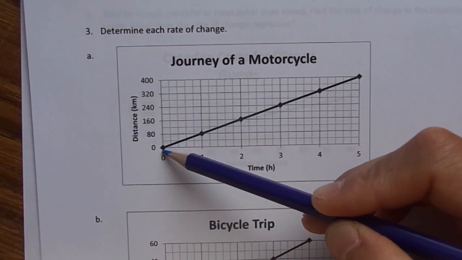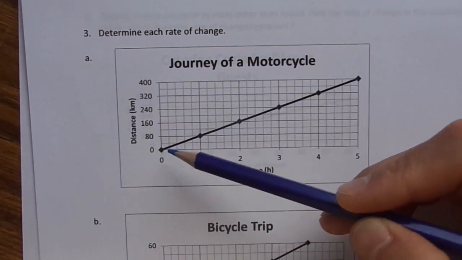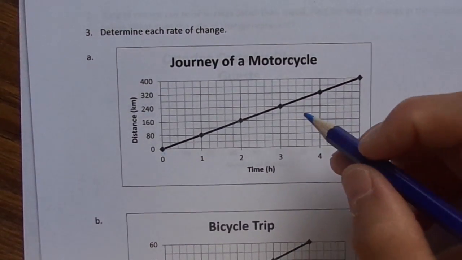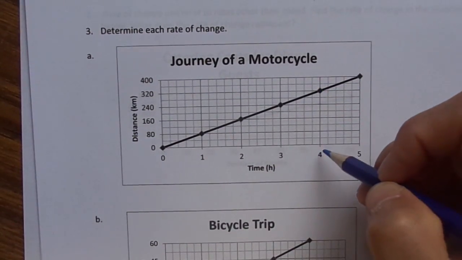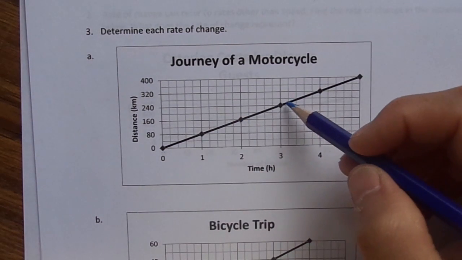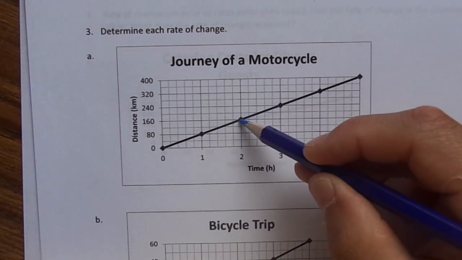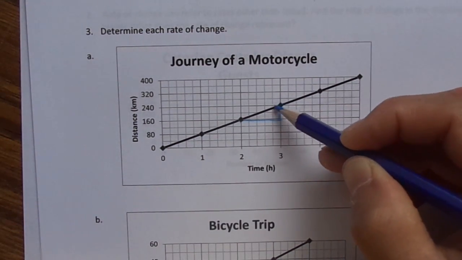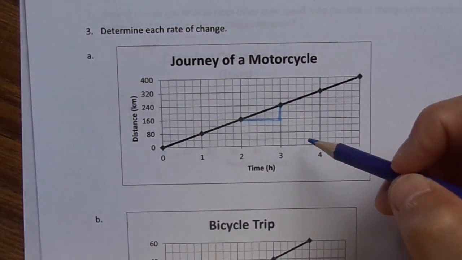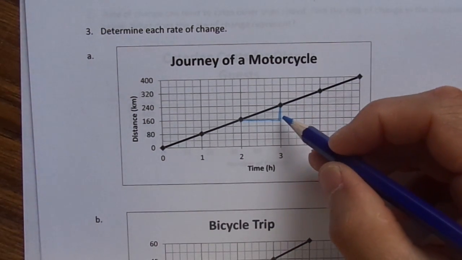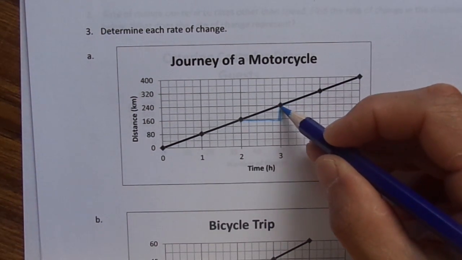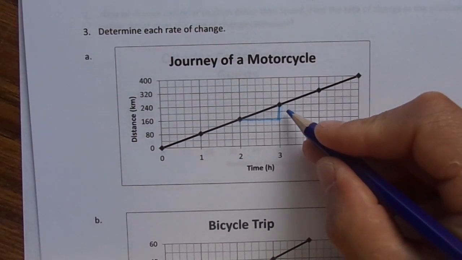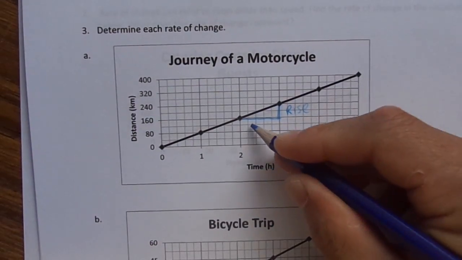Okay. Now with that being said, it's asking for the rate of change. So how often is it changing? Well, let's take a look. Let's pick any 2 points. Let's pick these 2 points, okay? And we simply just draw a triangle. And why do we draw a triangle? Because we're looking at the change in the distance over the change in time. So this is something called rise over run. Rise over run.